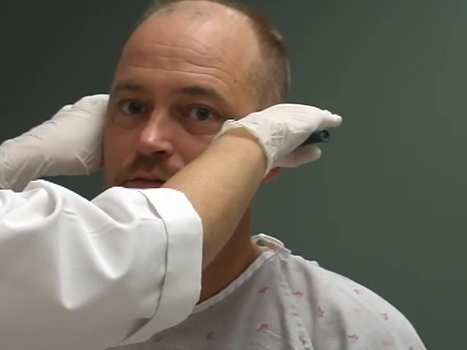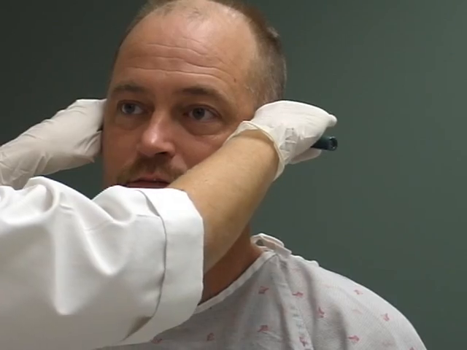On the ears, when you move to the ears, first of all, where do they sit in accordance to the eyes? They should be clean. There may be some wax, but you never want blood, any clear or purulent exudate coming from the ears. Does this patient wear a hearing aid, and do they have them on at the time?